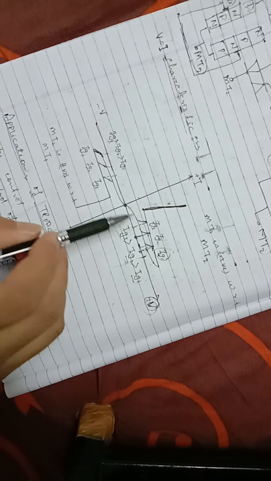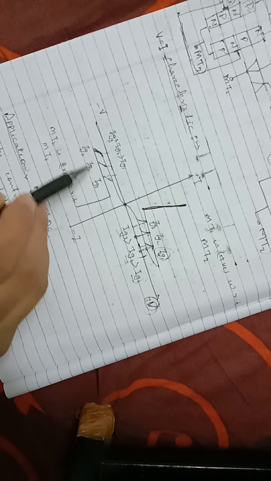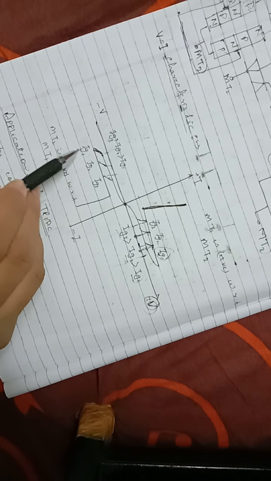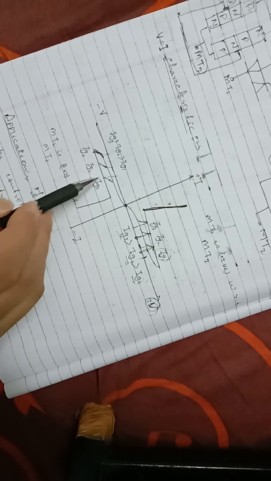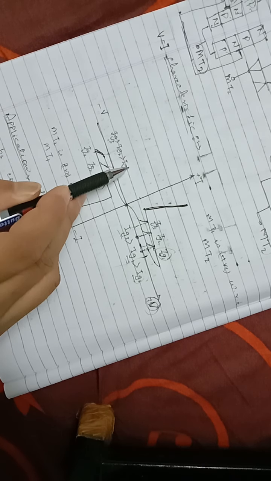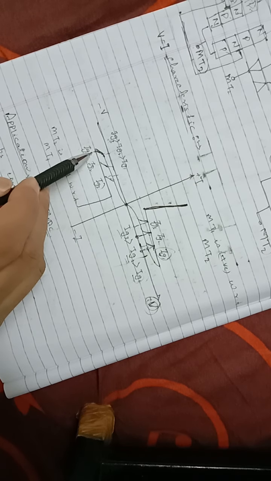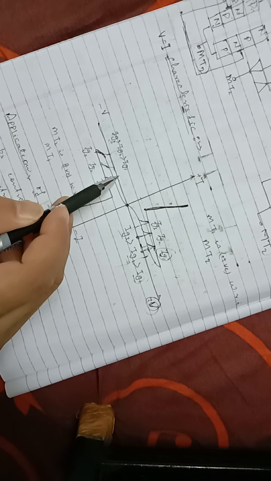Now in the reverse direction you can see the gate signal. We give gate currents IG1, IG2 and IG3. Again here IG3 is greater than IG2 and IG2 is greater than IG1. Here also your IG1 is here, IG2 is here and IG3 is here. Because it is negative voltage, when you are increasing the gate signal, you are decreasing the voltage.